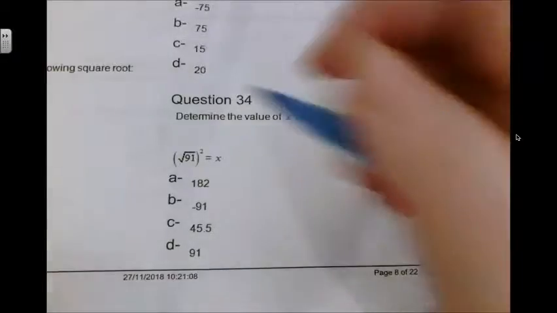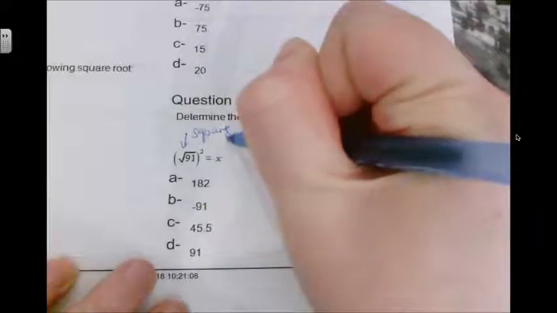then square it. I think all of you are going to be fine for this, but I just want to reiterate that if you square root a number, which is what this check mark thing is, square root. Okay, if you're square rooting something, that is the opposite of squaring it.